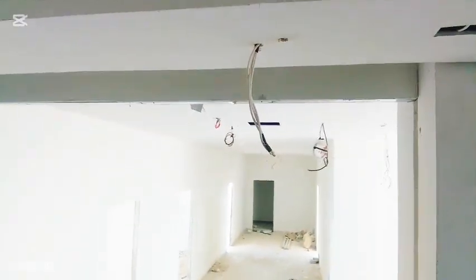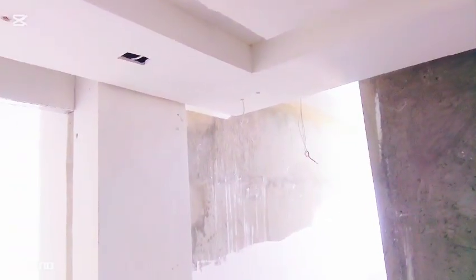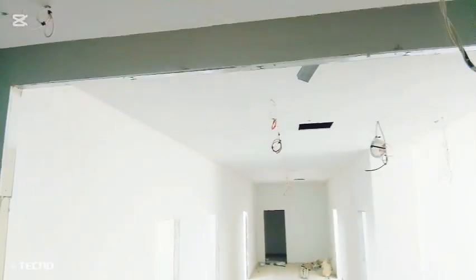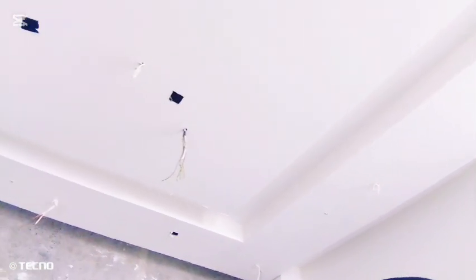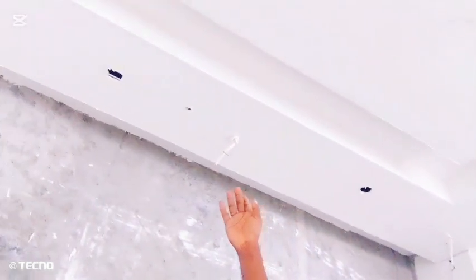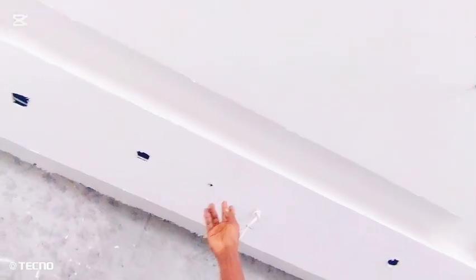See the third and the fourth point. So we have here where our snake lights will be fixed in between.